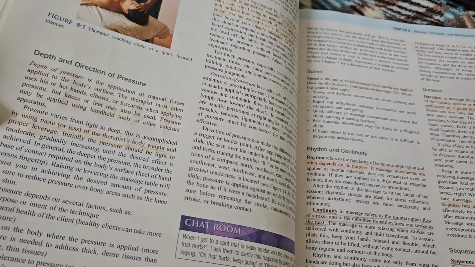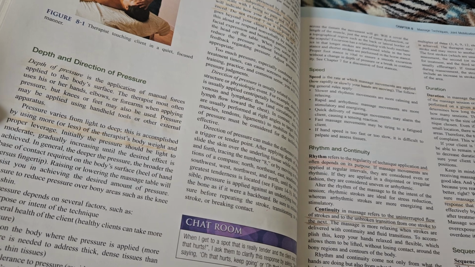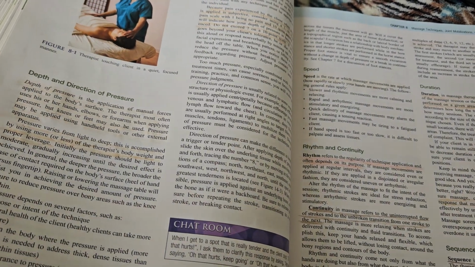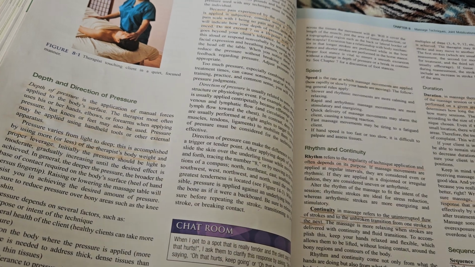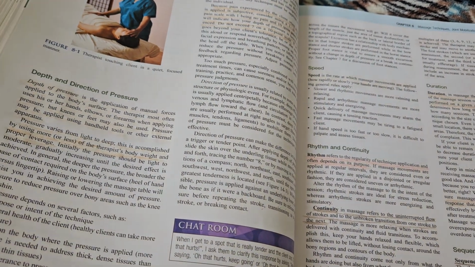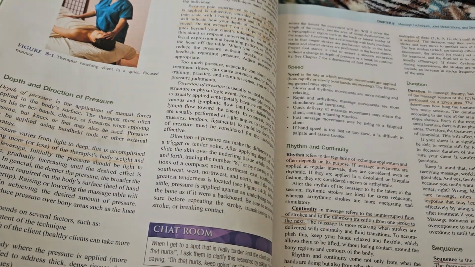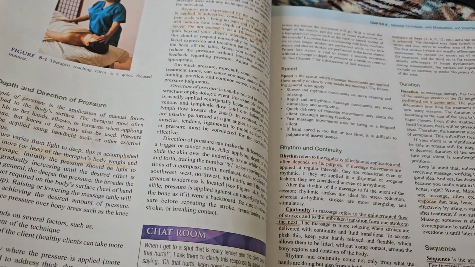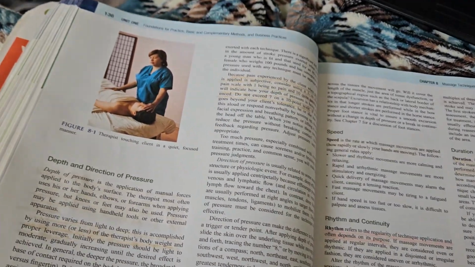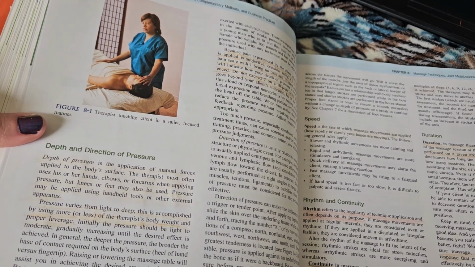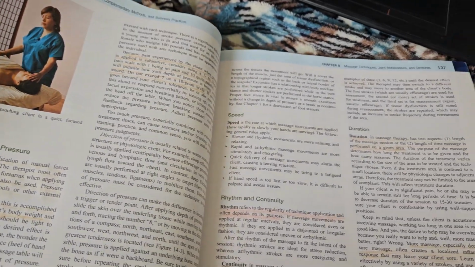Pressure varies from light to deep. This is accomplished by using more or less of the therapist's body weight and proper leverage, where again, if your table is lower, you're going to have more leverage. If your table is higher, then you are going to do light pressure. So here is a picture: therapist touching client in a quiet, focused manner.